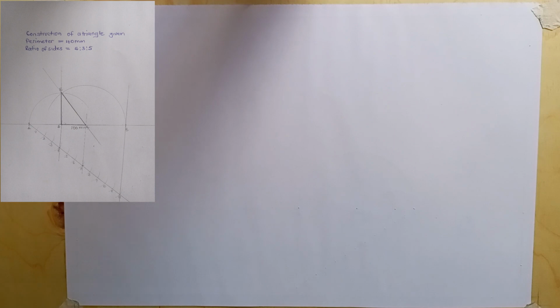Today we are going to look at the construction of a triangle when you're given the perimeter and the ratio of the sides. The perimeter that we're going to use is 100 millimeters. Then the ratio of the sides will be 4, 3, and 5. So let's get started.